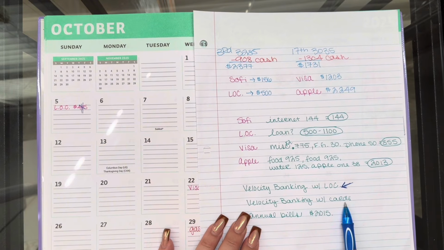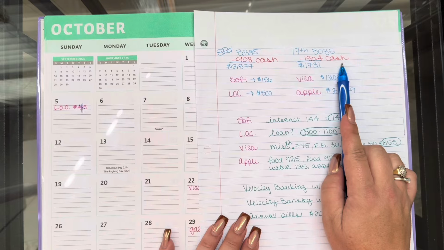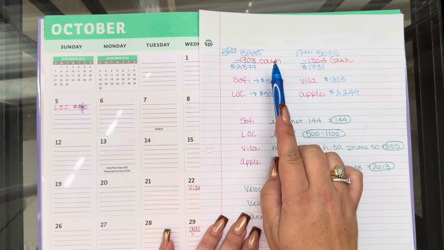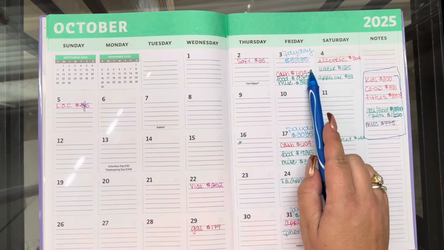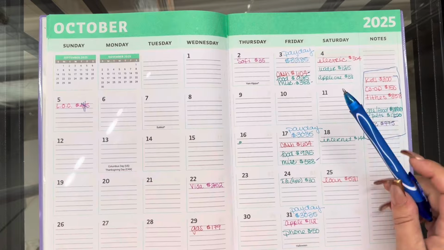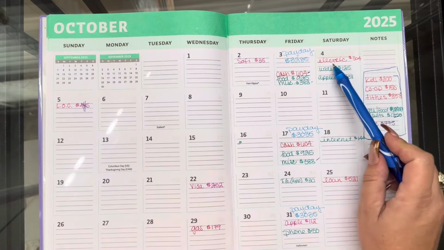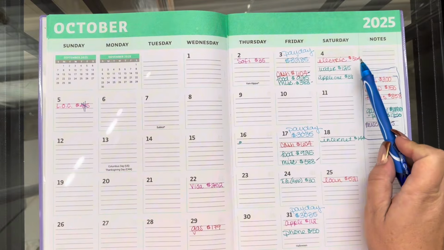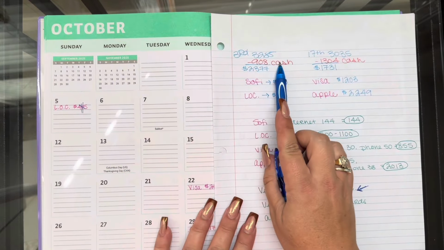So Velocity Banking with the credit cards, we're going to break down each paycheck. So the first paycheck, we get $3,285. We go through and we find the cash expenses. The cash expenses here are $604. That accounts for half of these expenses here. Remember, I did those bi-weekly. And then we have the electric bill that has to be paid directly out of the bank account. Apparently it can't be put on a credit card. So those two expenses total $908.